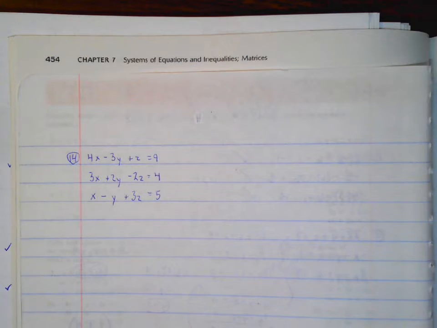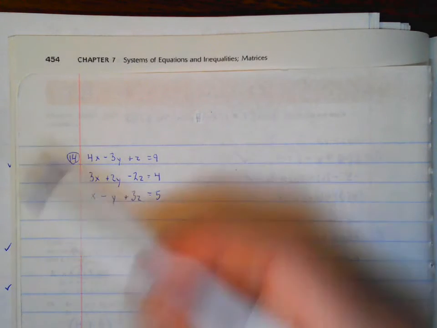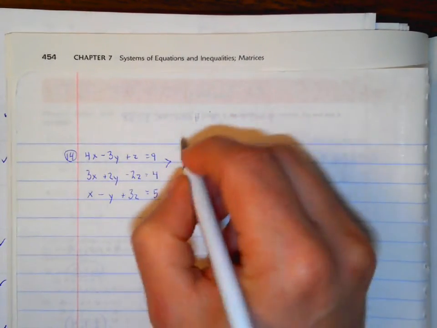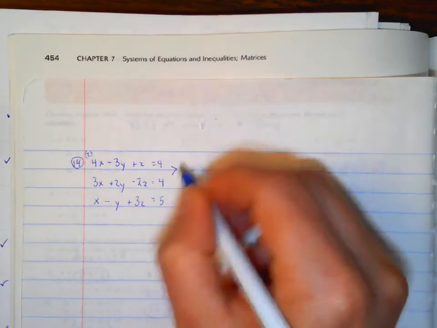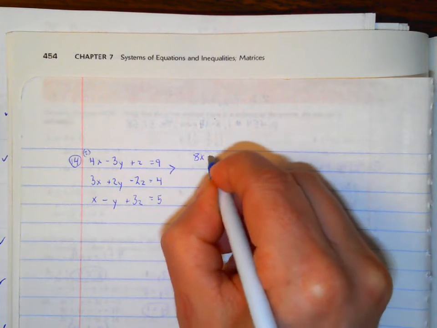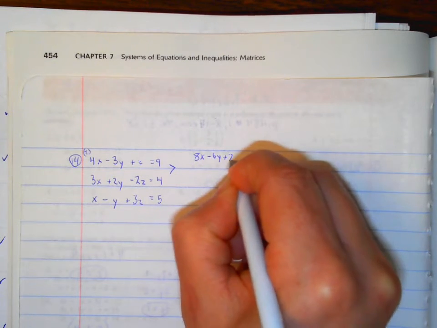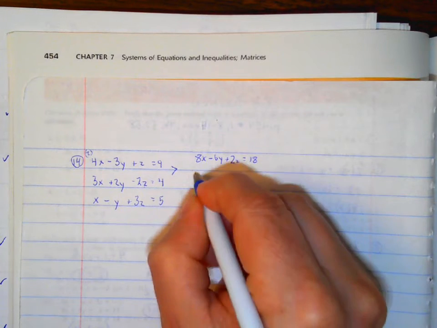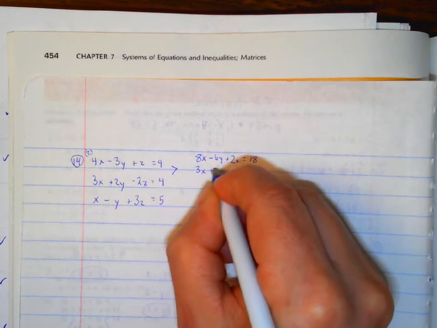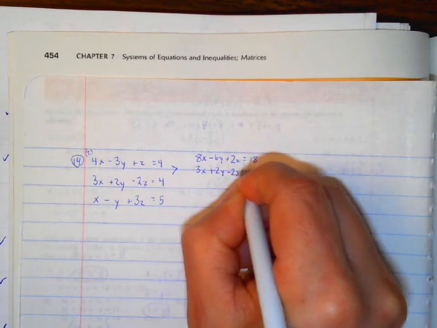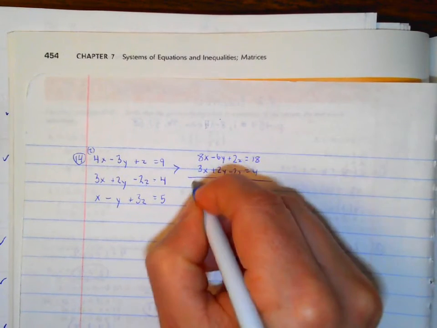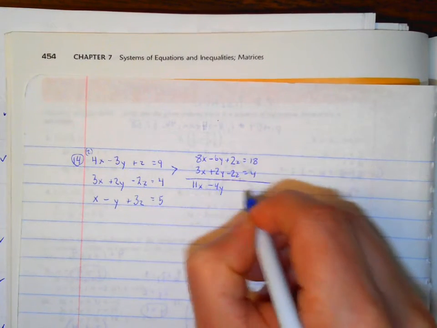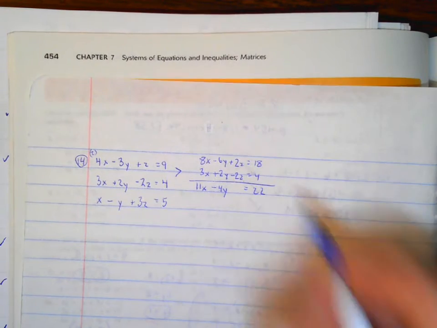Number 14, eliminate whichever you want. We'll take the z's again, so we're going to multiply these all by 2. 8x minus 6y plus 2z is equal to 18. And I don't need to multiply anything there. Add them together. 11x minus 4y, z's eliminate, equals 22.